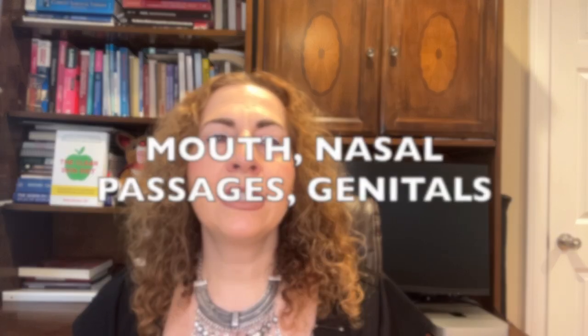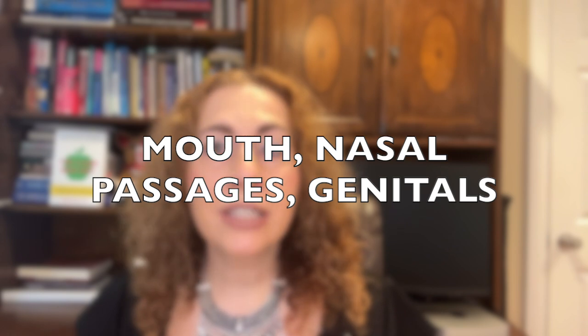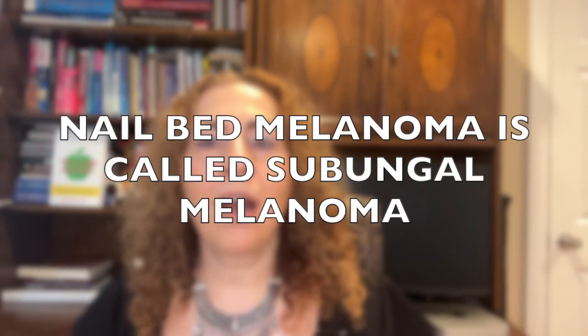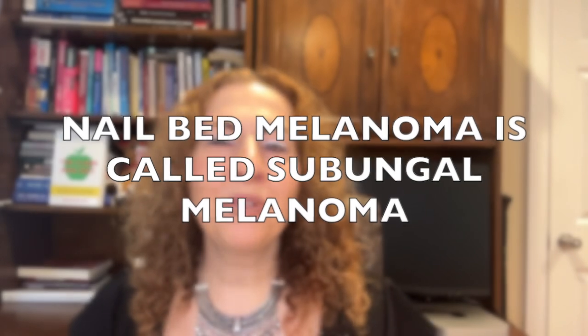Another unusual location is mucous membranes, where melanoma can arise in mucosal tissues such as the mouth, nasal passages, and genitals. The next one, which people are often surprised by, is nail beds. Melanoma can appear under the nails and it's called subungual melanoma. So please remove the nail polish when you're coming for a skin check. So just a little message here.